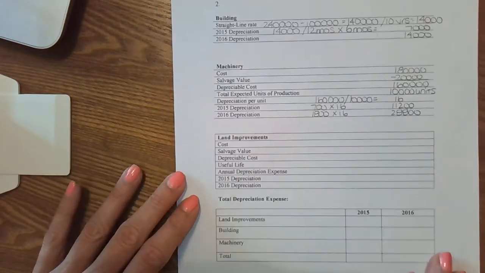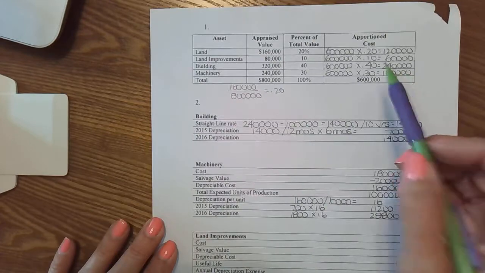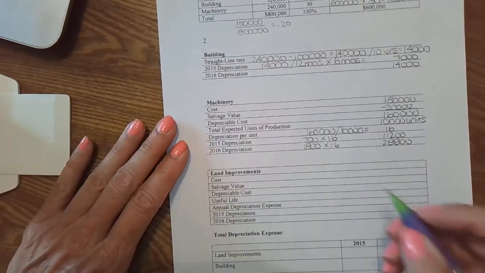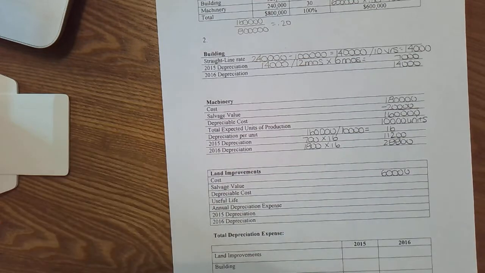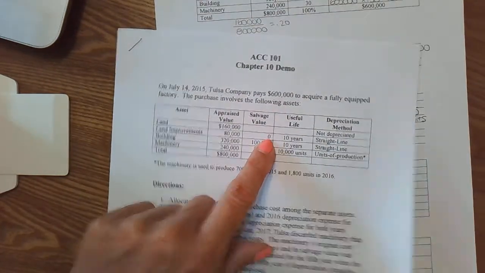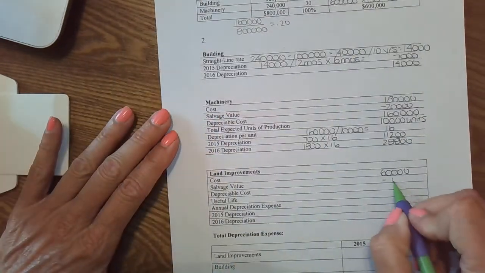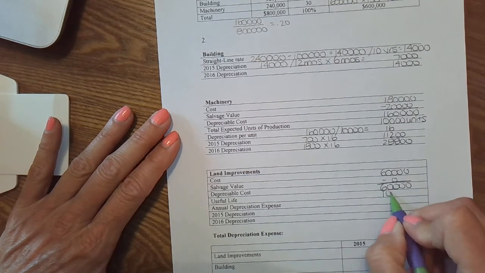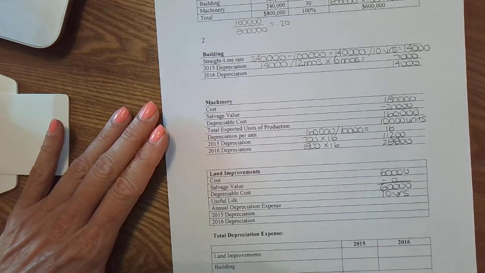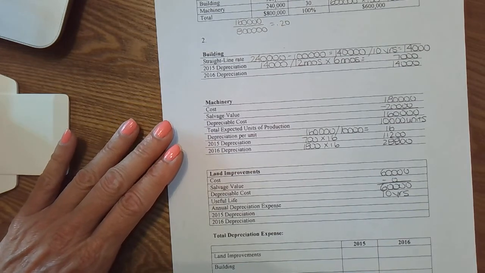Now, with our land improvements, again, we take our cost, 60,000, take away our salvage value, which is 0. Useful life is 10 years. Again, the Mackers will tell us that.